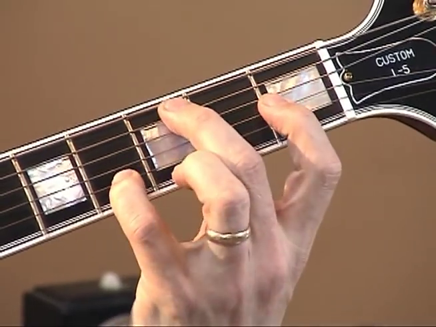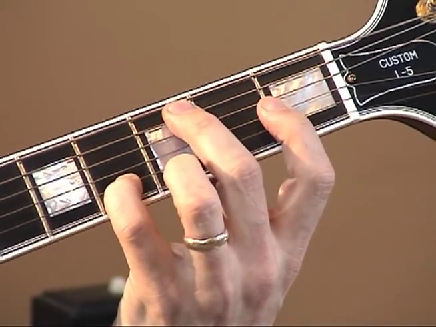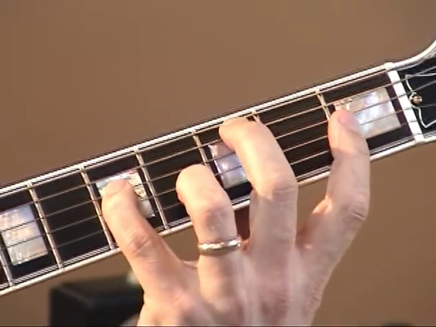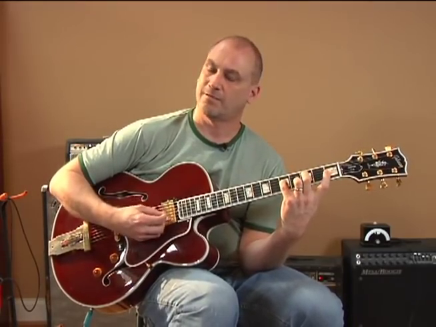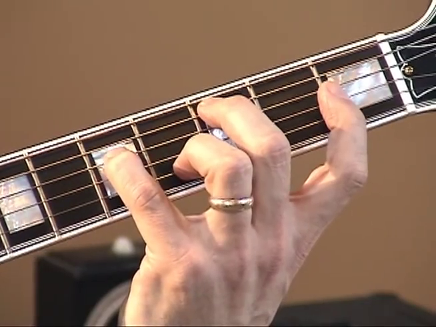Okay. Now what we're going to do is take this G and move it down an octave over here. And you get into some stretches here. Nice chord voicing though. This is an A flat major 7 there.